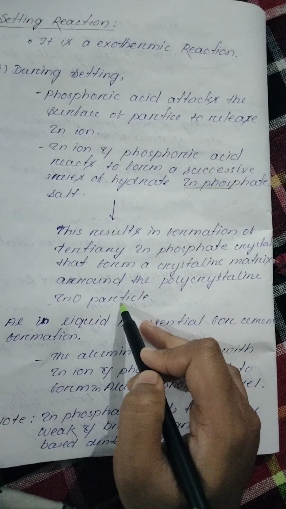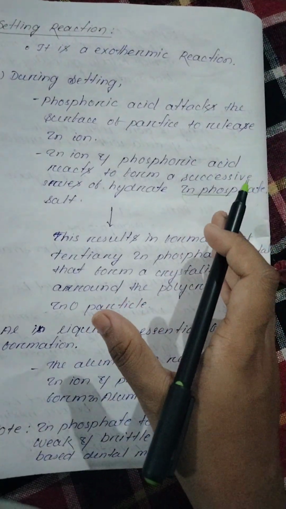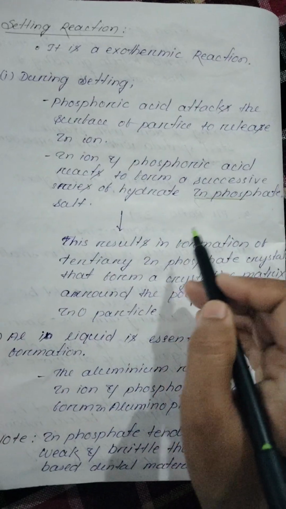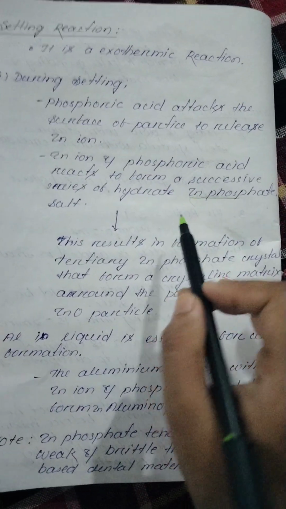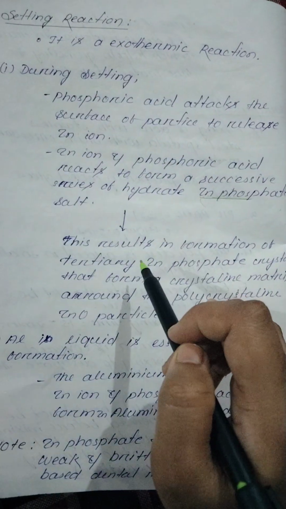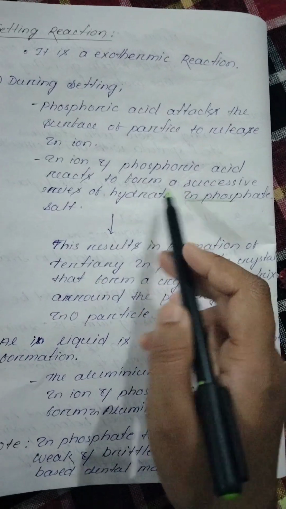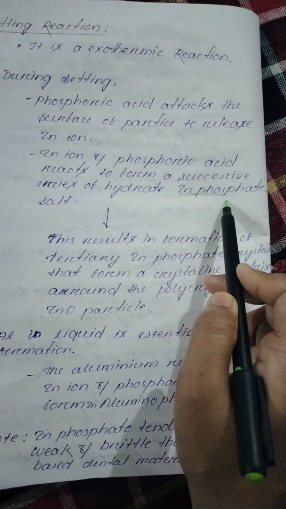Zinc phosphate, when powder reacts with liquid, when we mix the powder and liquid, phosphoric acid from the liquid reacts with the surface of the zinc oxide, which is present in the powder and is the main ingredient of the powder. Phosphoric acid reacts with the surface of zinc oxide to release zinc ions. These zinc ions and phosphoric acid again react and form a successive series of hydrated zinc phosphate salt.